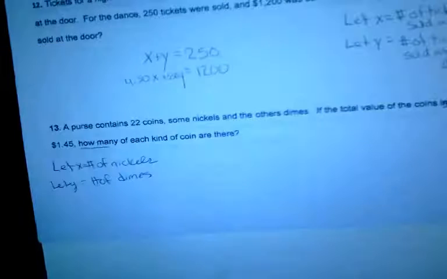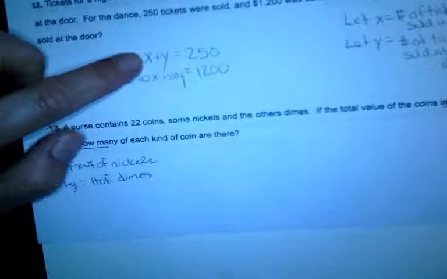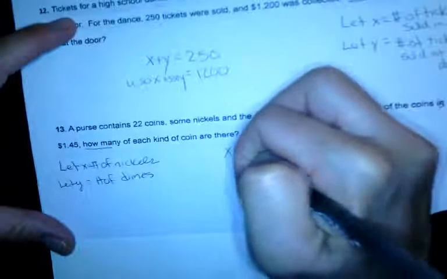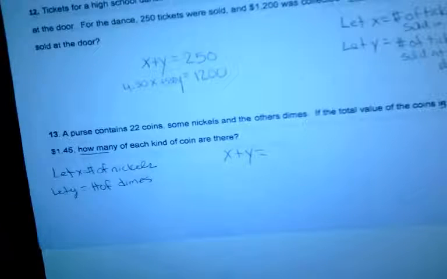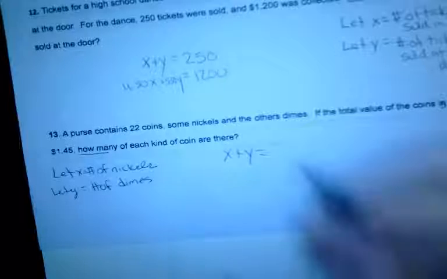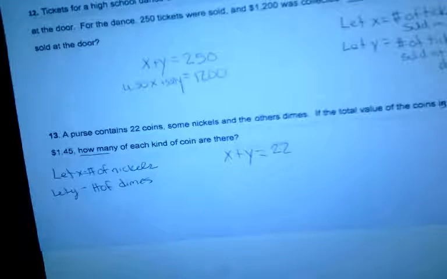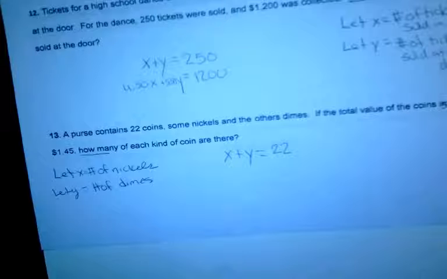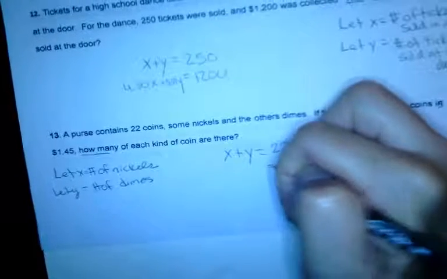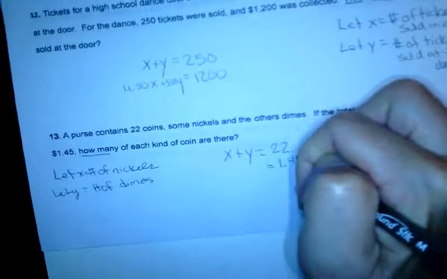Okay? So if the question's a how many question, the first equation is going to be x plus y equals how many coins do we have. Not if you were to add up their value, but if you were to count them up. How many coins do you have? 22. Okay? What's the second equation going to be? The second equation is going to be equal to $1.45. That's probably easy to come up with, right?